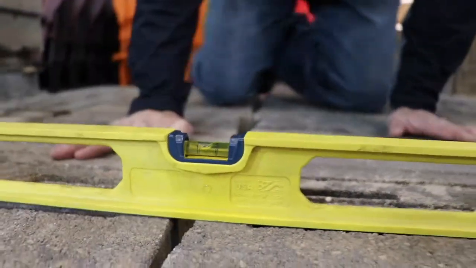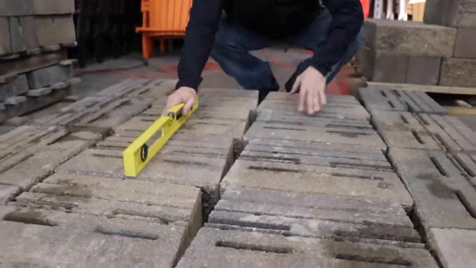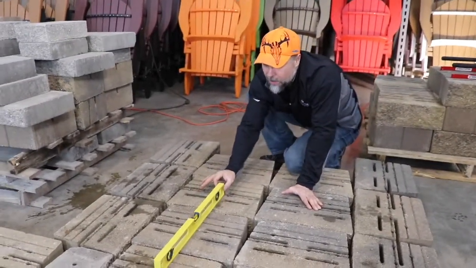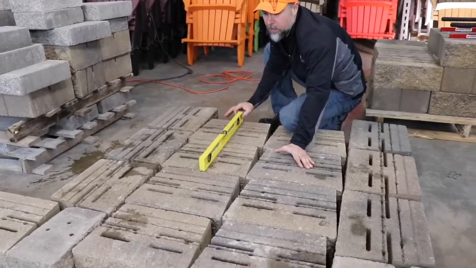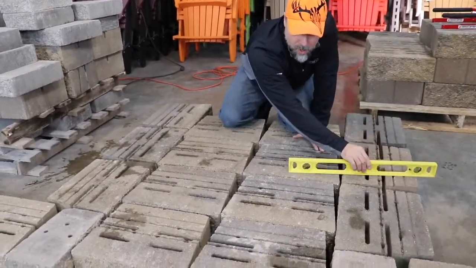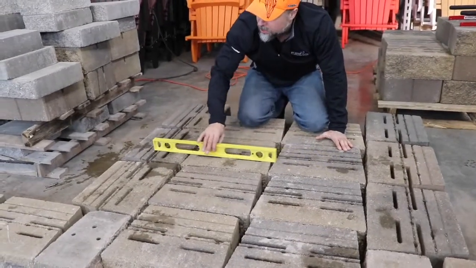But now, on this base level, on this platform, all of these blocks are level all the way across from front to back, and all the way from the wing wall all the way across.